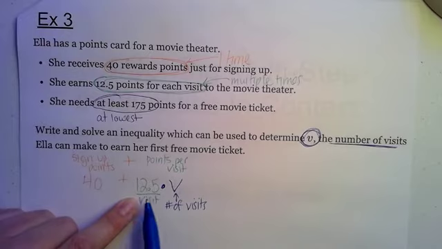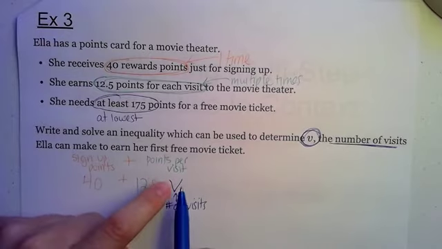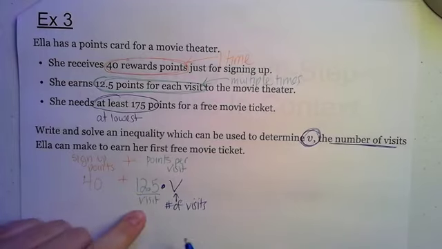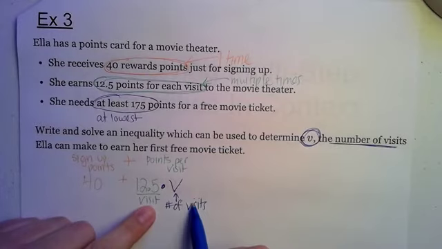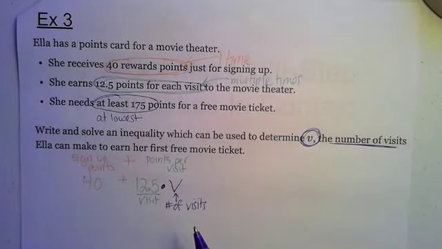That's 12.5 if you had one visit, 12.5 for 2 visits, 12.5 for each of 3 visits. So we're going to multiply by visits to give us the total points. And then we need at least 175 points for a free ticket.